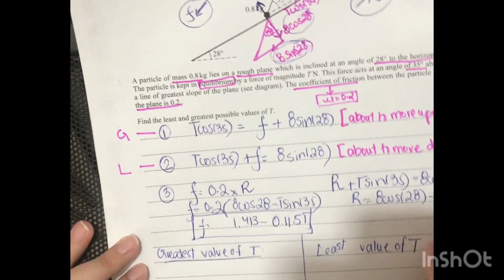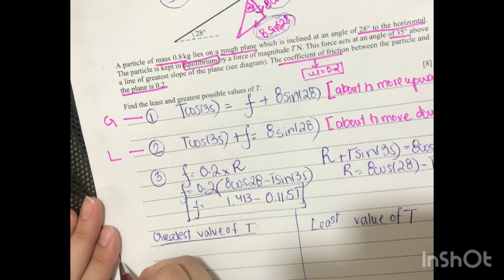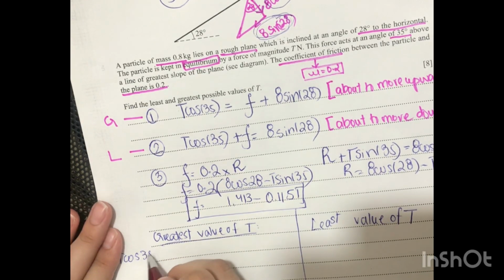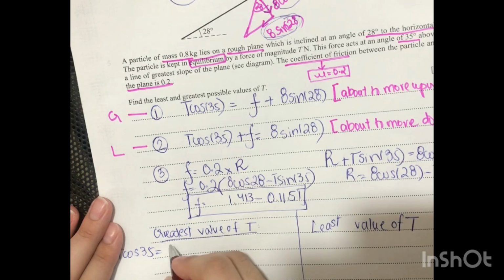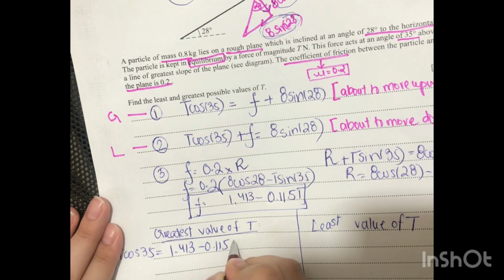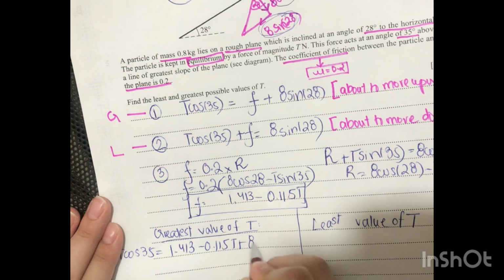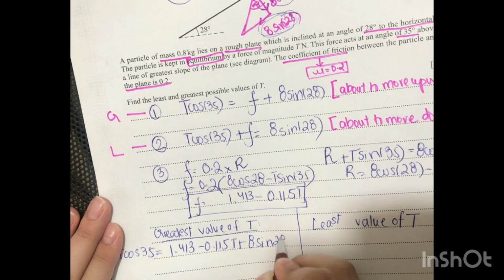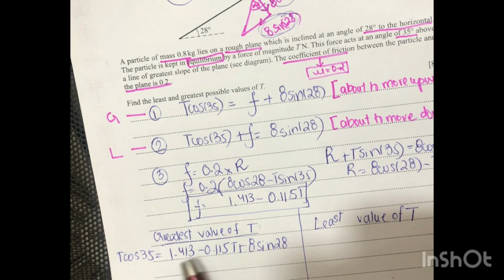So for this, t cos 35 is equal to friction, which is 1.413 minus 0.115t, plus 8 sine 28. First let's simplify this.